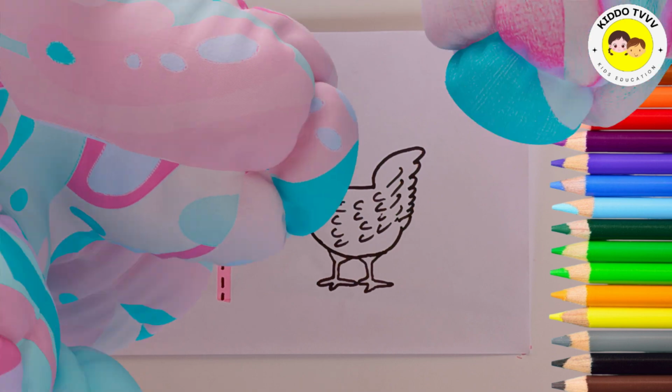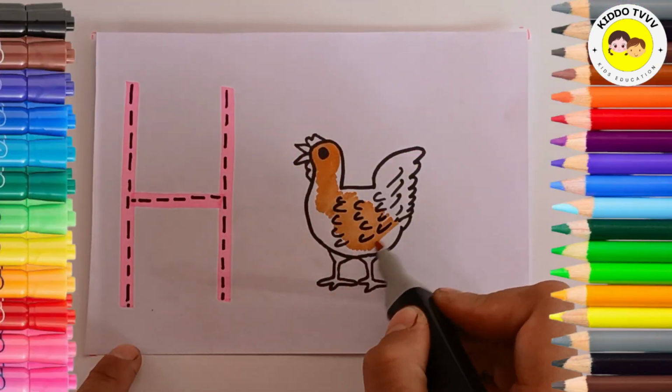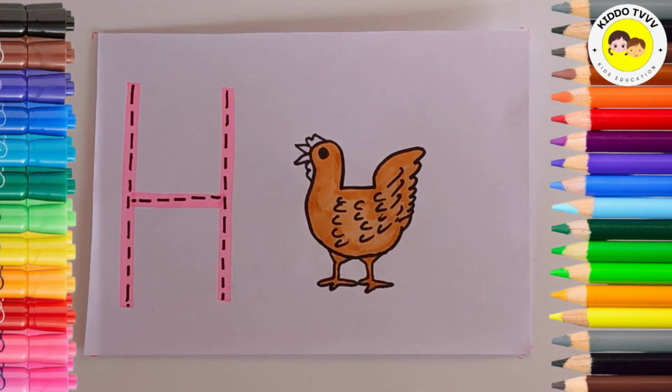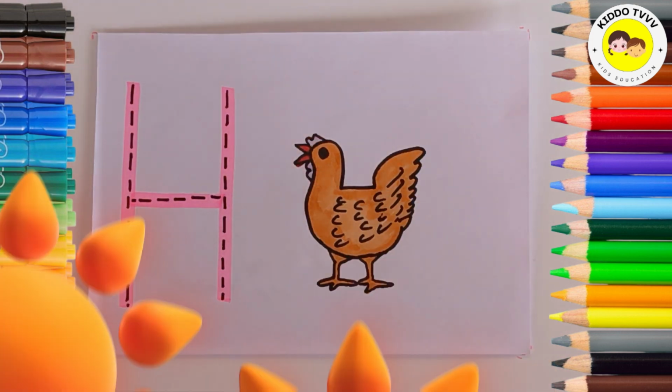H is for hen, she lays the eggs with clucking sounds and little legs. In the barnyard she's busy all day, pecking and scratching the hours away.